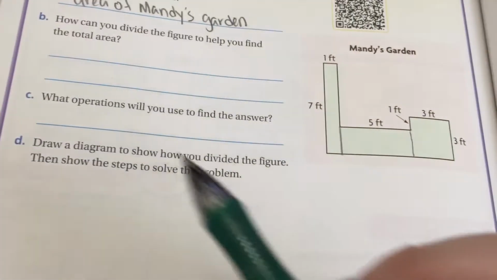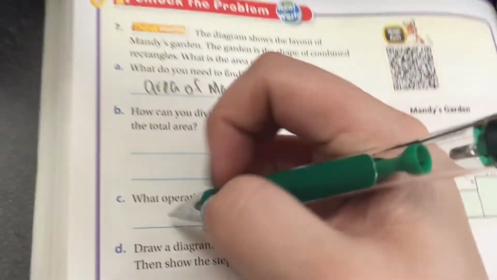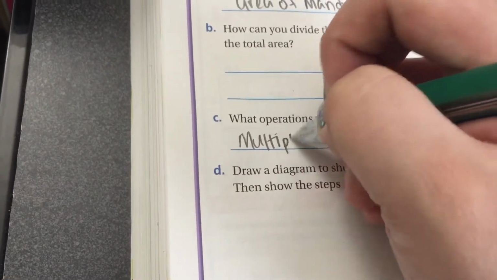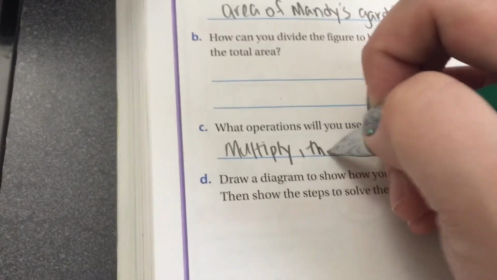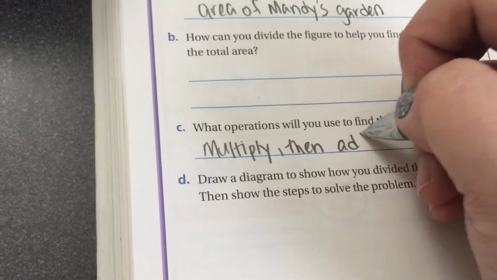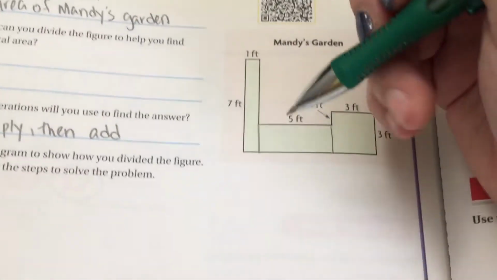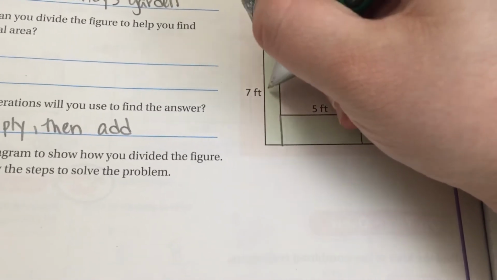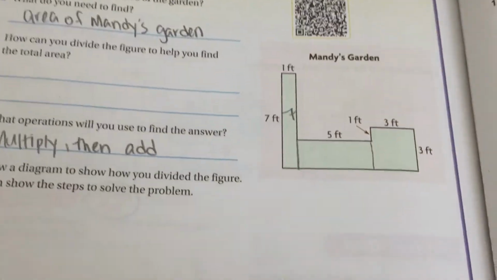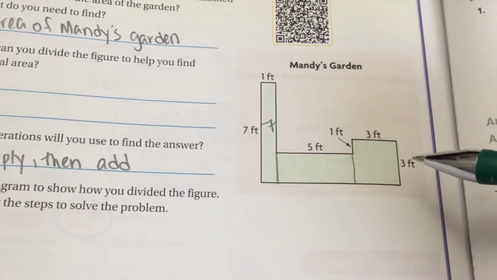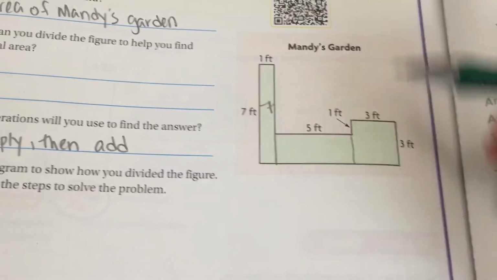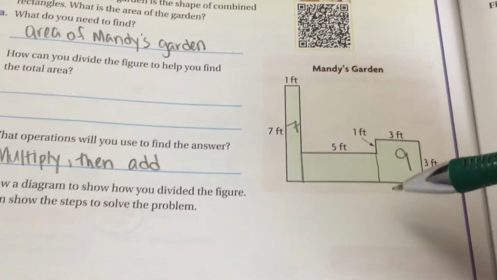So the area says what operations we use to find the answer. We're going to multiply to find each rectangle, and then we're going to add them all up to get our total area. So this rectangle right here is 7 times 1. It's a little skinny little rectangle. So that whole area is 7. This square right here is 3 times 3, which is 9.